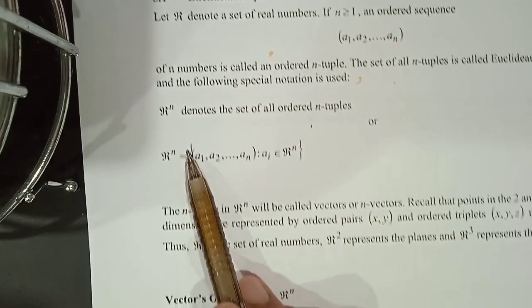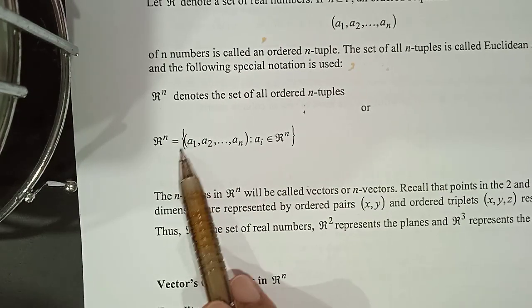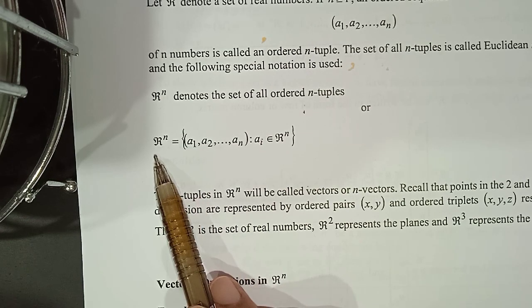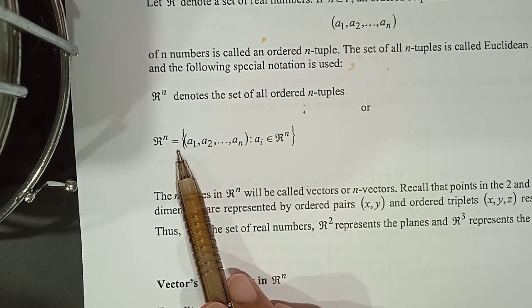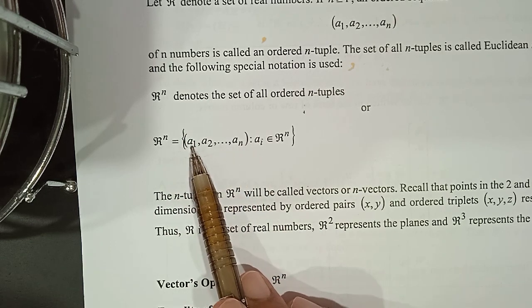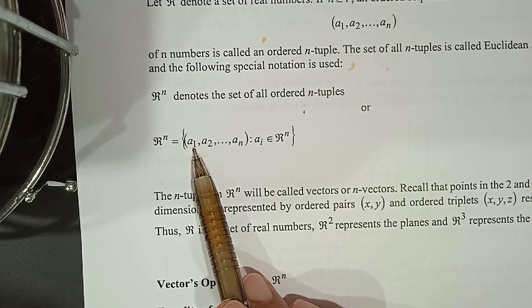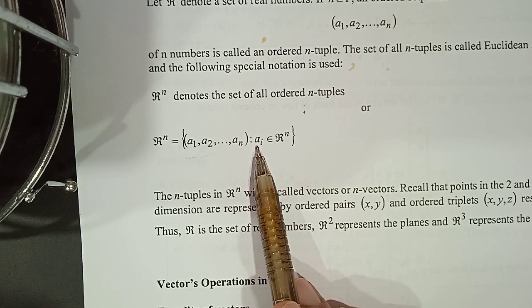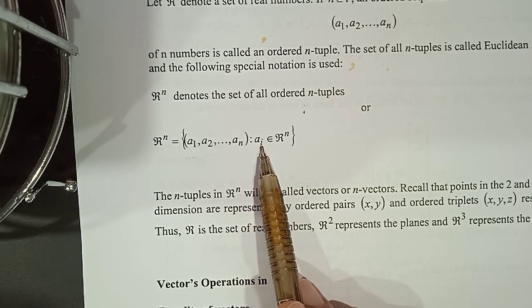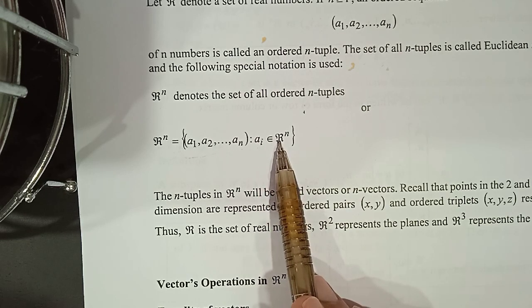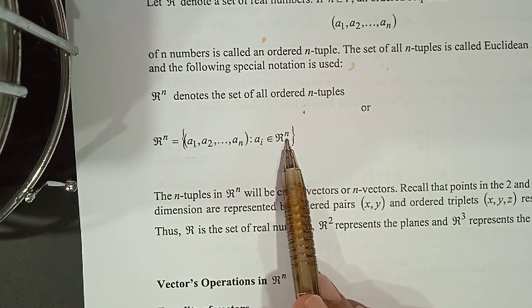We write it in a standard form like this, where R subscript n equals the set of components or n-tuples written as a1, a2, and so on until an, where each ai is an element of the real numbers in n-space.